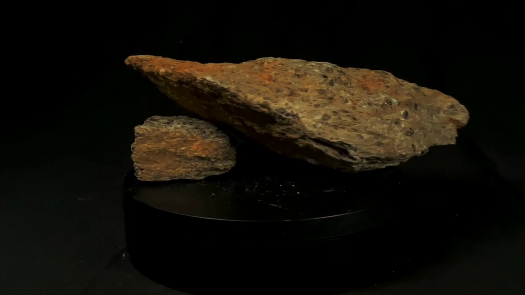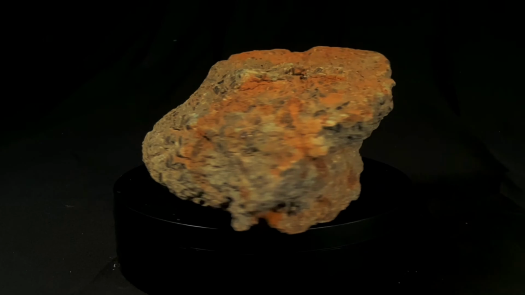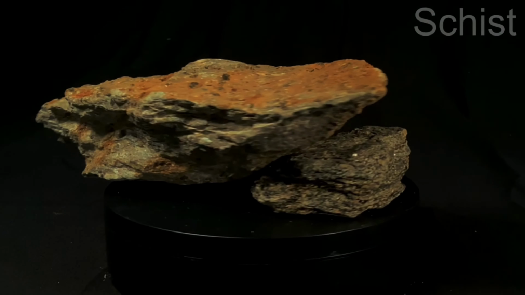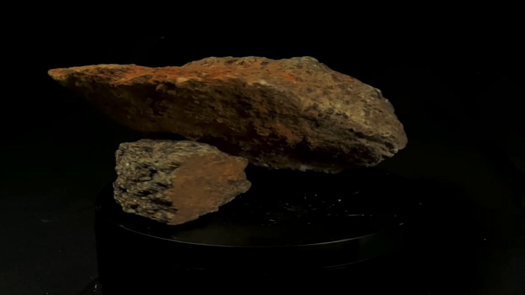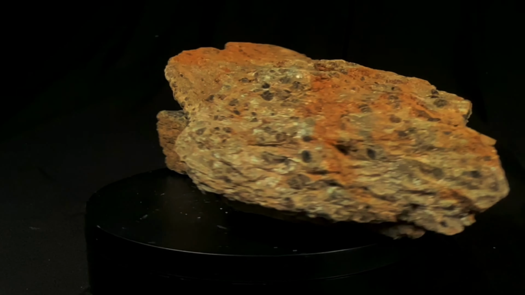And what would be key to look for in schist is the layering. We don't have color banding anymore like we had with gneiss, but we still have foliation, which color banding is foliation, layering is foliation. We still have foliation taking place with schist. So as this rock rotates, you can see several areas where you can see some very distinct layering.